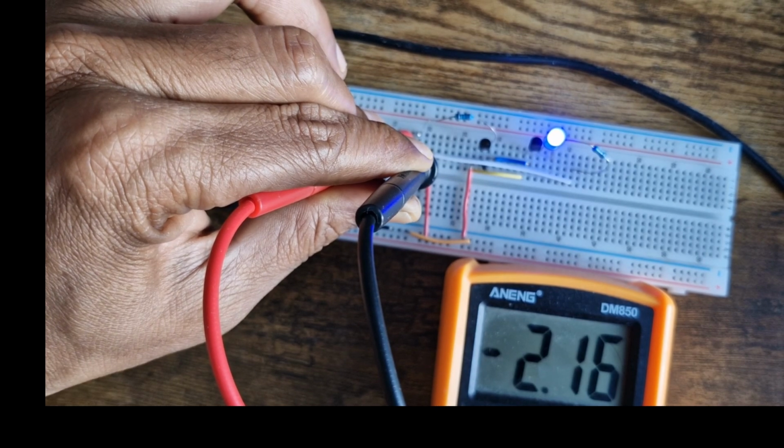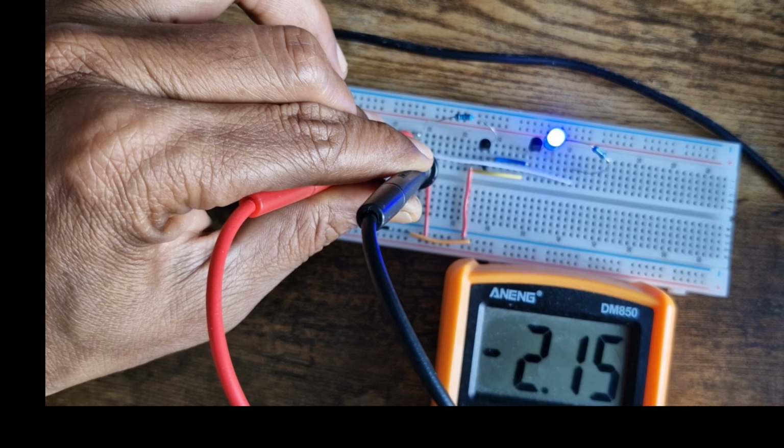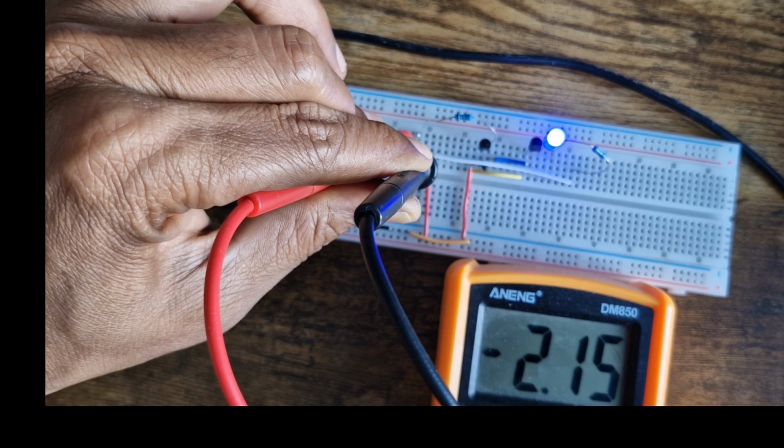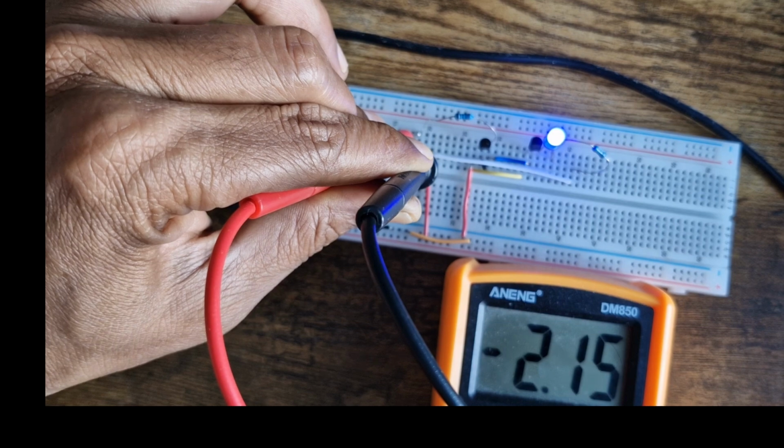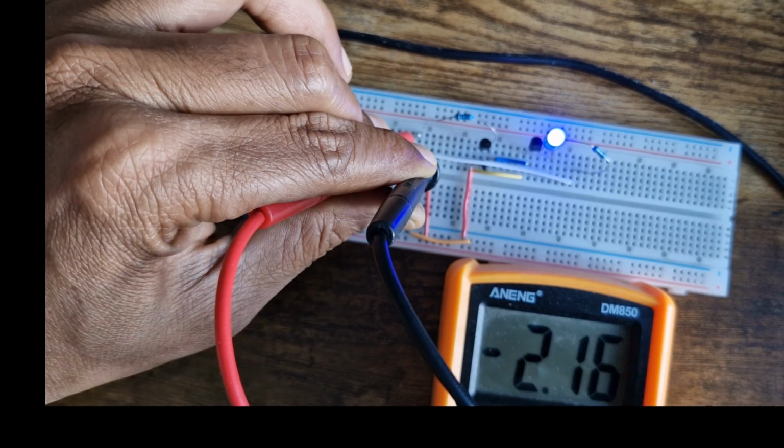So therefore it's a negative sign. If I reverse the lead, that's an exercise for you, you will see the positive reading on the meter.